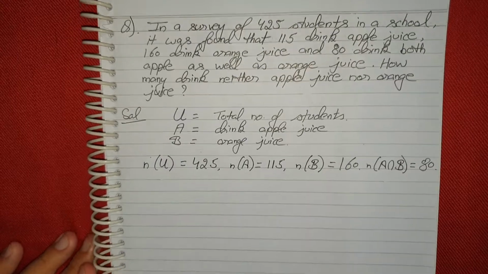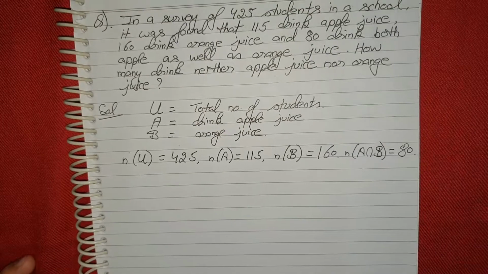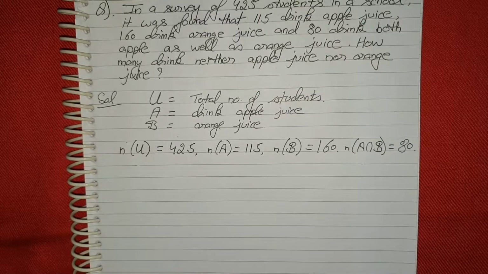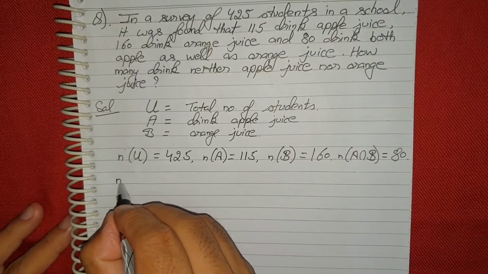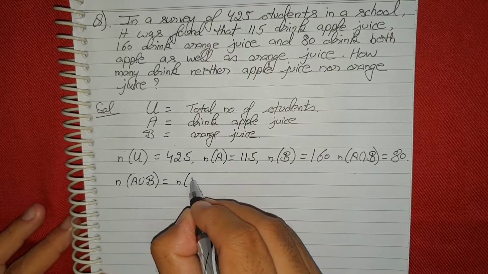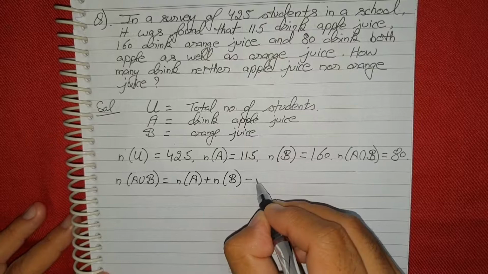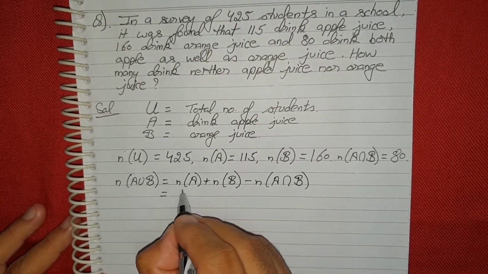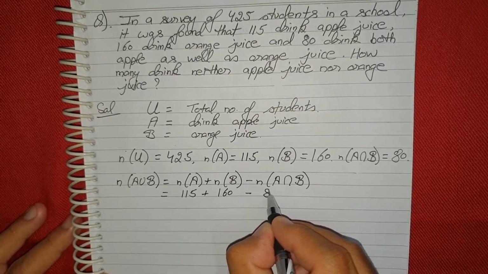Okay. So by using the formula, we can find the total number of students who drink apple as well as orange juice. So that will be N of A union B. Now according to the formula, this is N of A plus N of B minus N of A intersection B. So this is 115 plus 160 minus 80.